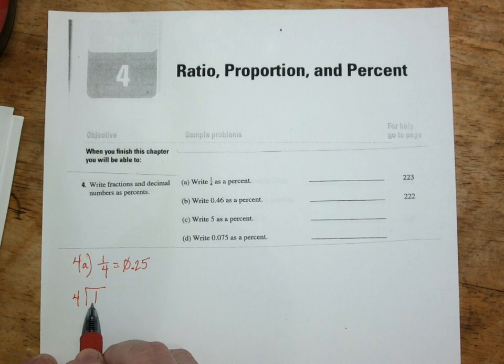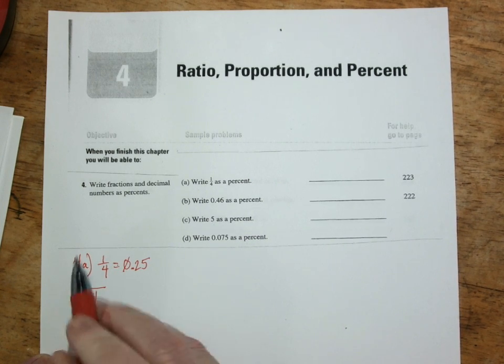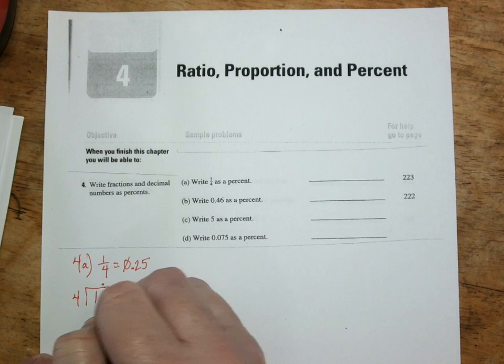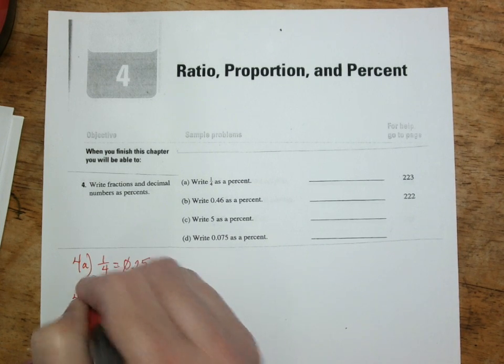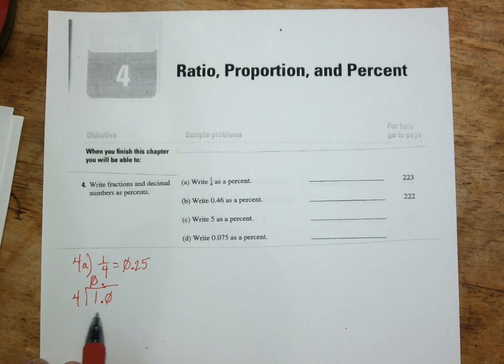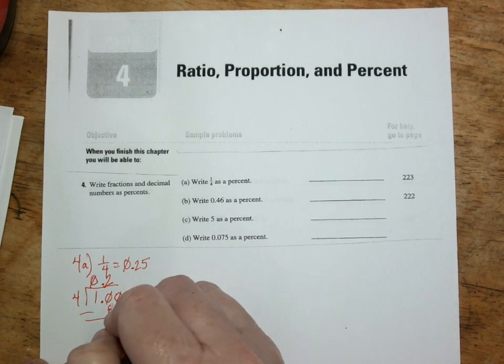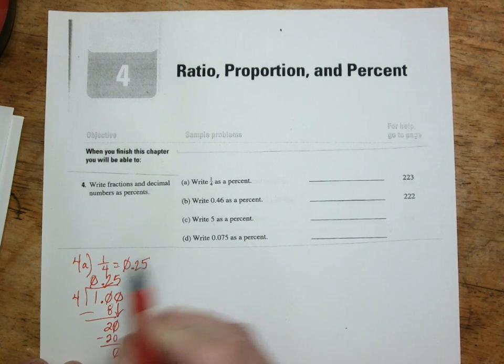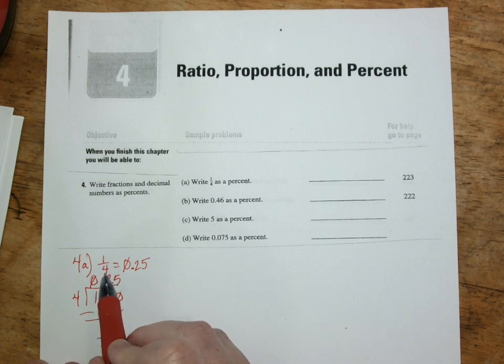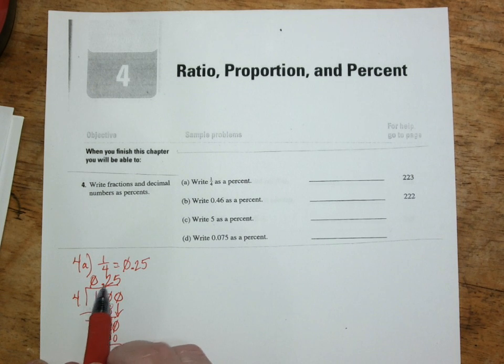Now 4 is larger than 1, so we need to add a decimal spot and a 0, a placeholder. So now, leading 0, don't forget to add that leading 0. 4 goes into 10 2 times. 2 times 4 is 8. We have a remainder of 2. Let's add another 0. Bring it down. 4 goes into 20 5 times. 5 times 4 is 20. We have a remainder of 0. So now we can see that 1/4 or 1 divided by 4 is 0.25 or 25 hundredths. But like I said, 1/4 is one of those common fractions that you should just know off the top of your head.